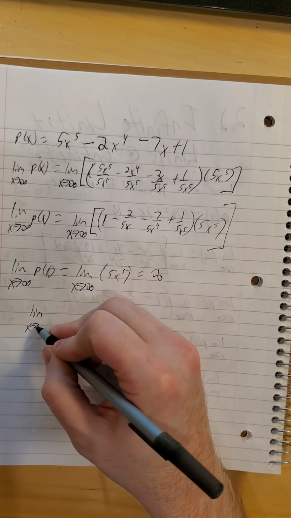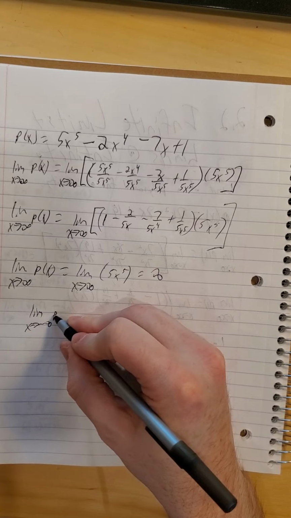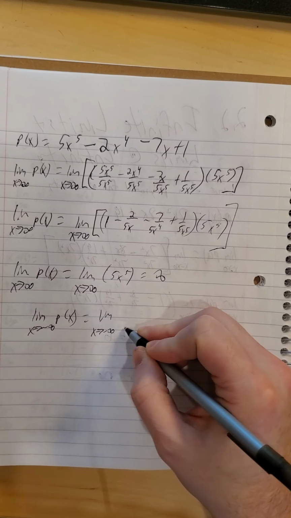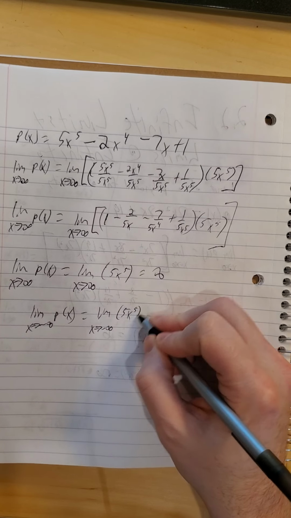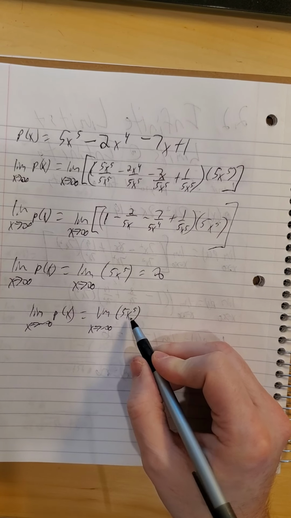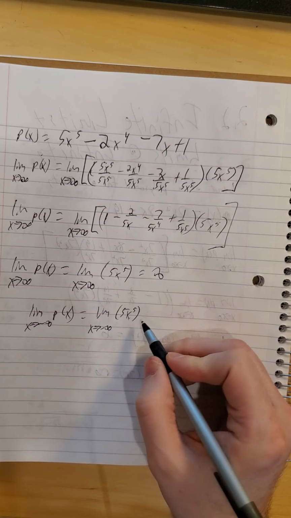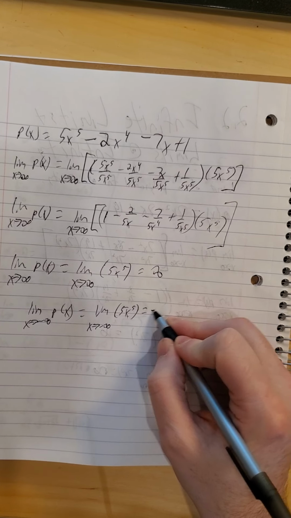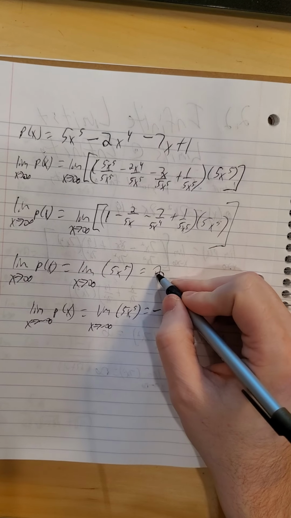The limit as x goes to negative infinity, however, for function p of x, is the limit as x goes to negative infinity of 5x to the fifth. Odd number of negatives, it'll stay negative. So this would be negative infinity.